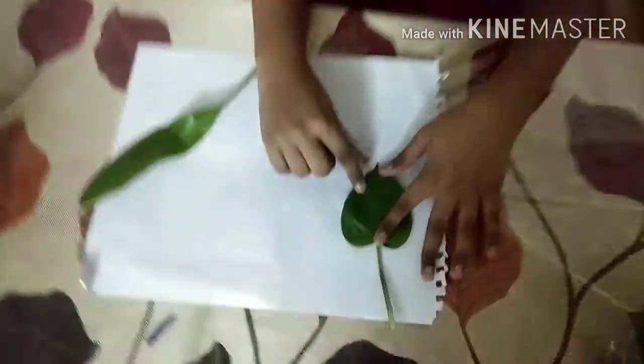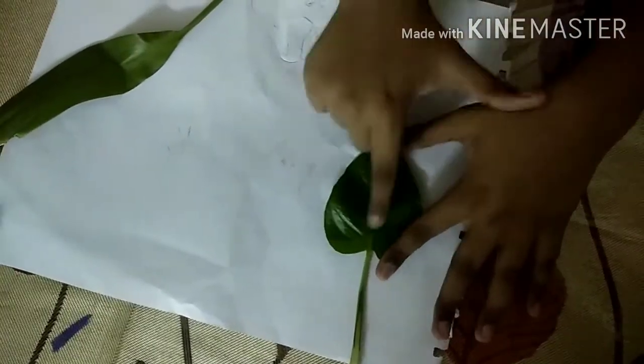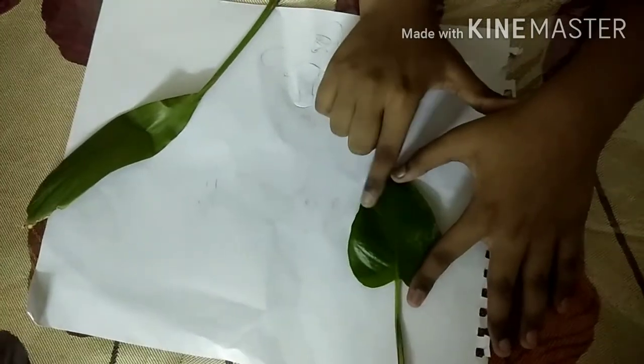These are called veins. So the small lines running on the leaf which originate from the midrib are called the veins. Here you can see in this leaf that the small lines passing from the center line going to the sides are called the veins.